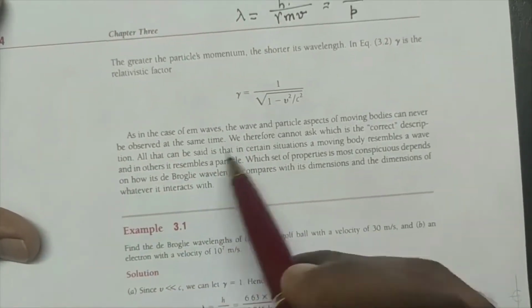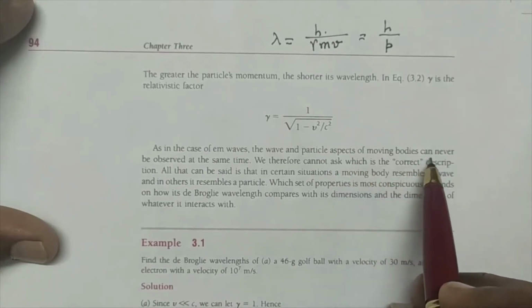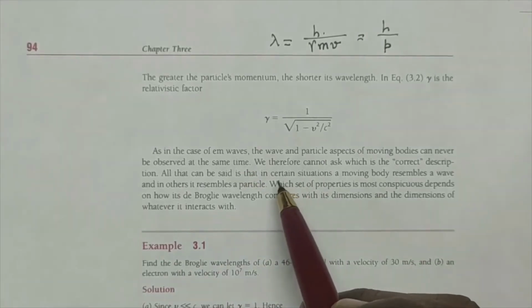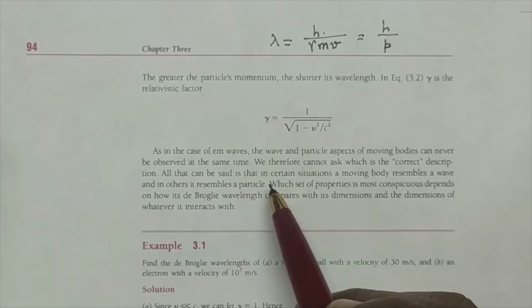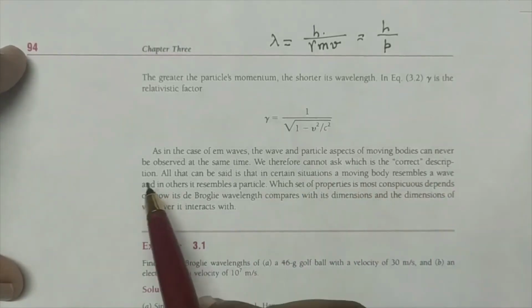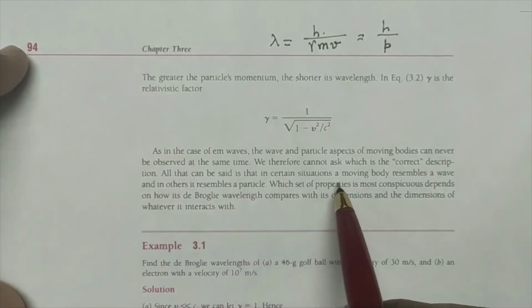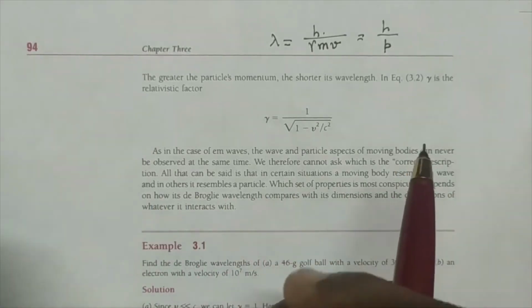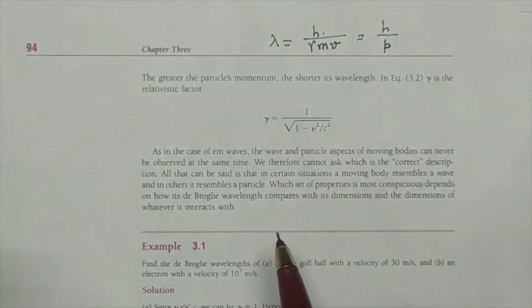As in the case of the electromagnetic wave, the wave and particle aspects of moving bodies can never be observed at the same time. What he is saying is that when the matter or object is moving, it can show either its particle nature or its wave nature, only one at a time. So we cannot ask which is the correct description. All we can say is that in a certain situation a moving body resembles a wave, and in another it resembles a particle. Depending upon the situation, we can decide what kind of nature the matter is showing at this moment, whether it is acting as a particle or behaving as a wave.